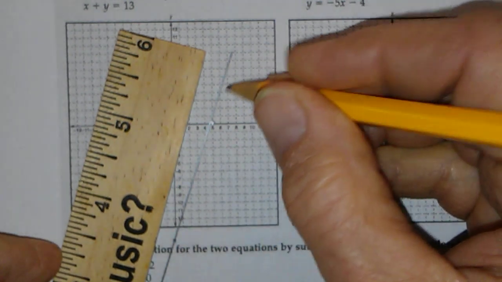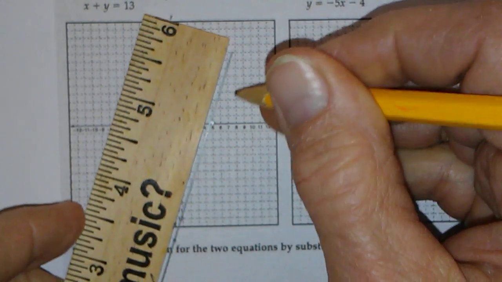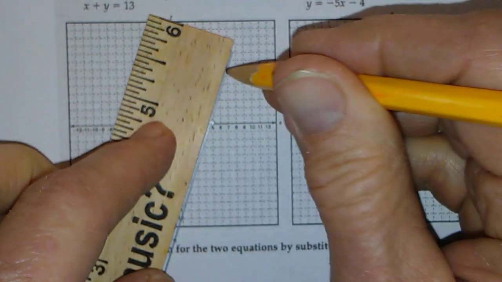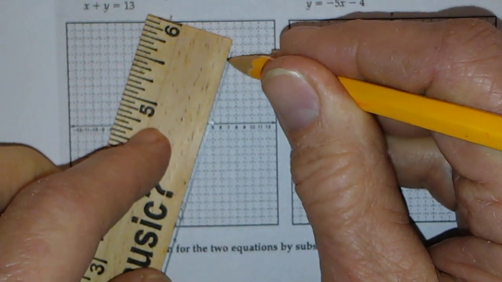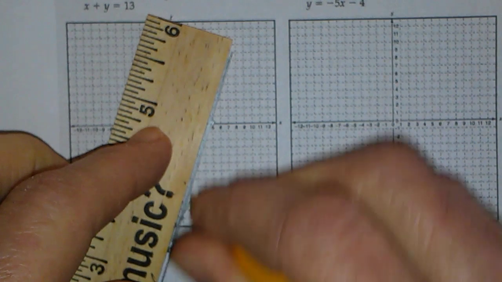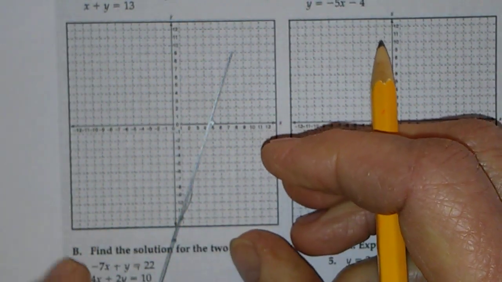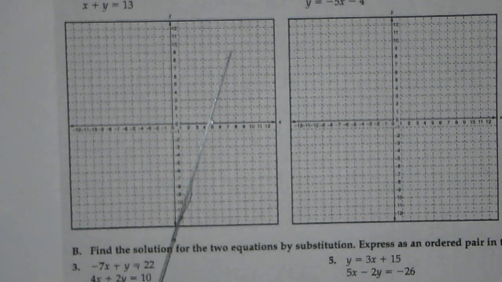That doesn't look so good, does it? Now I'm using a pencil. I should have used my pen. Let me try that again. Still looks terrible. Oh, no, it looks okay. It's just the reflection.